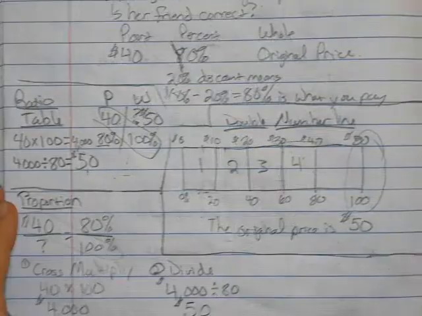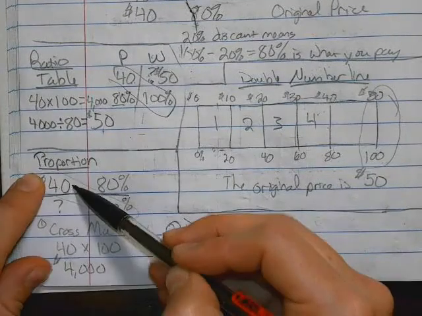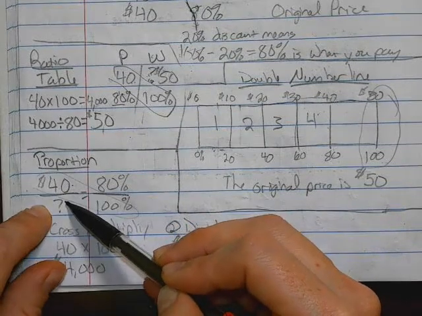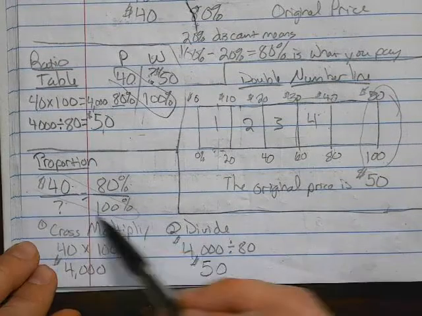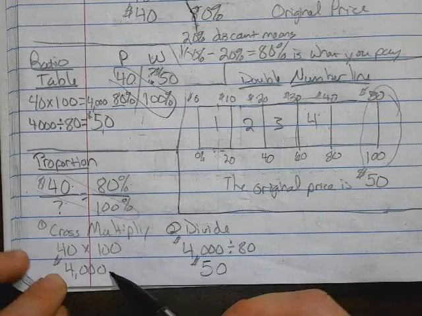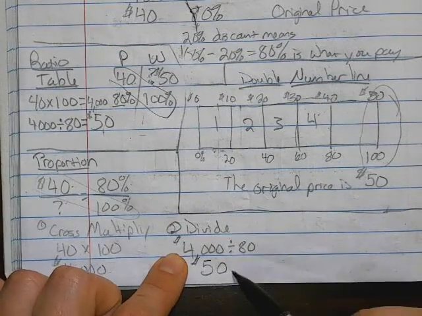And if you would like to do a proportion, you set it up. $40 out of, I don't know what my whole cost is, equal to 80% out of 100. We cross multiply. 40 times 100 is 4,000. Divide by what's left. 4,000 divided by 80 gave me $50.